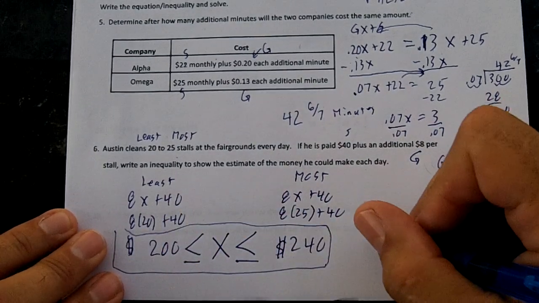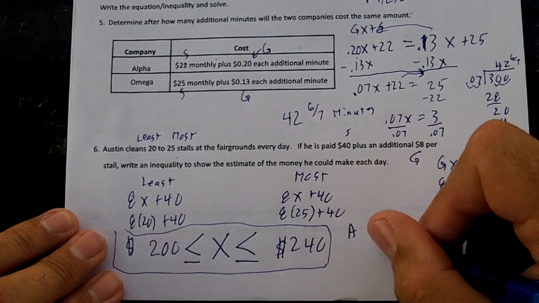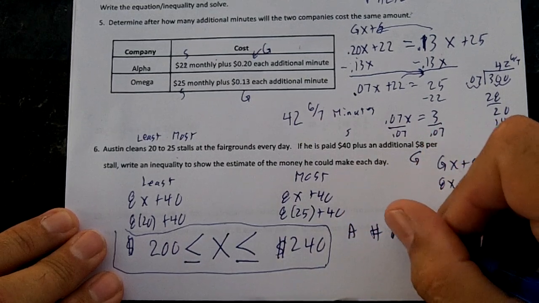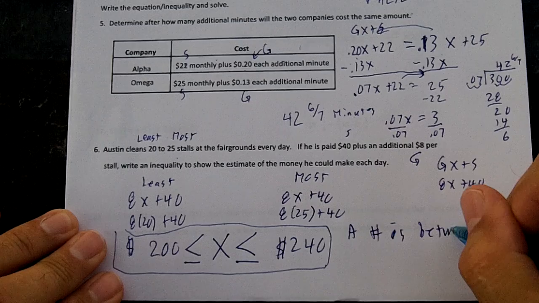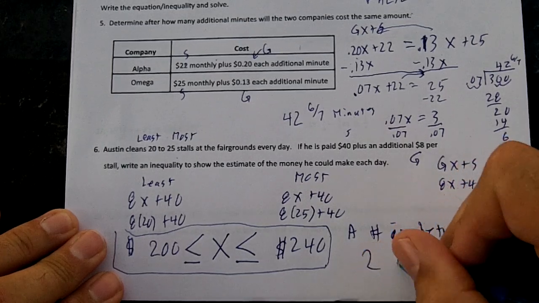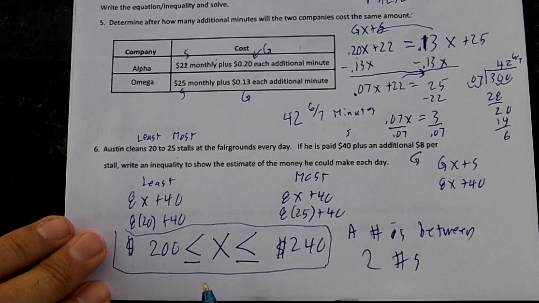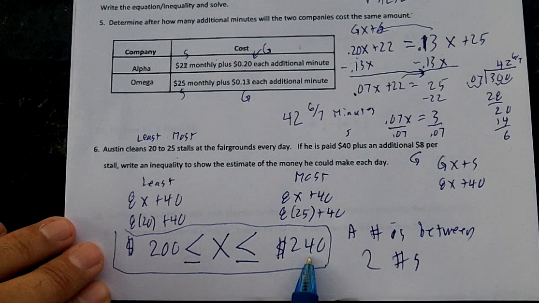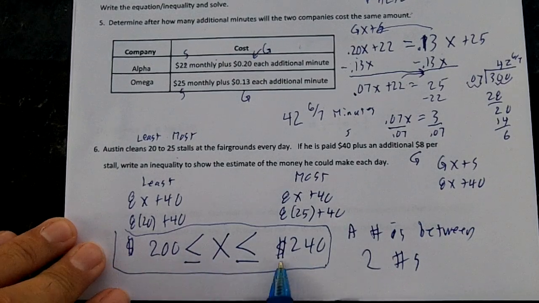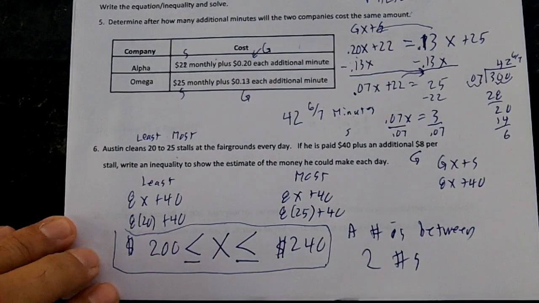This is how you write that a number is between two numbers. So this is how you write that a number is between 200 and 240. Whatever your numbers are, this is the representation of that.